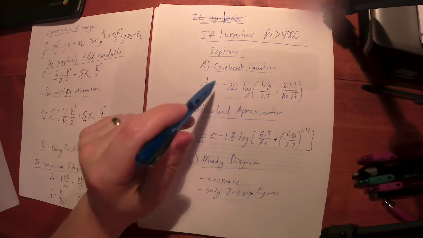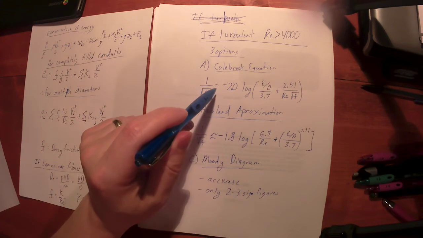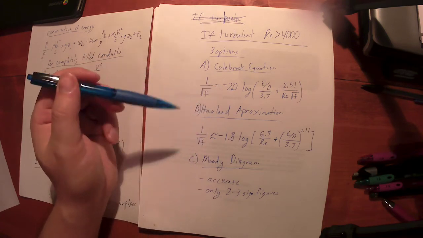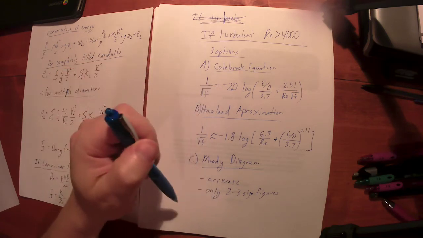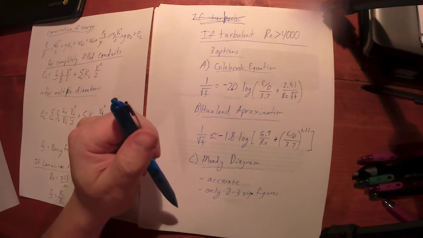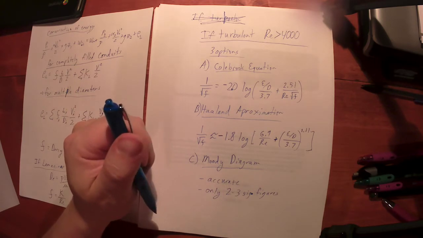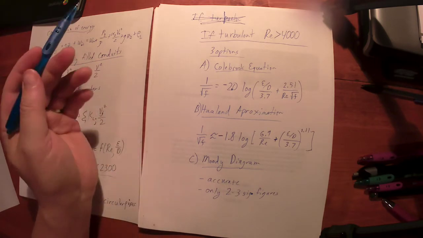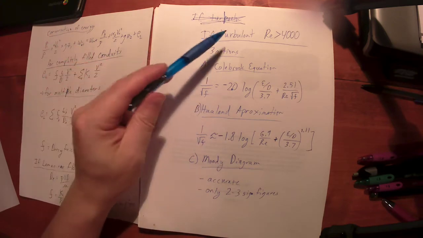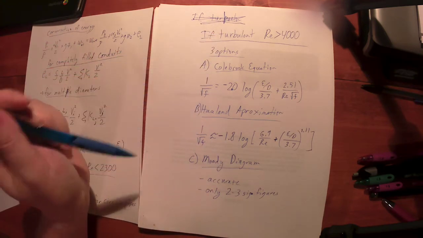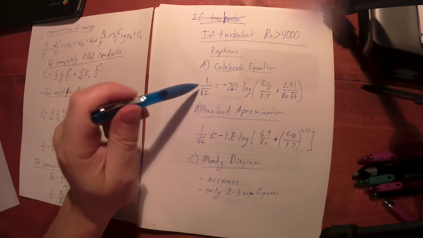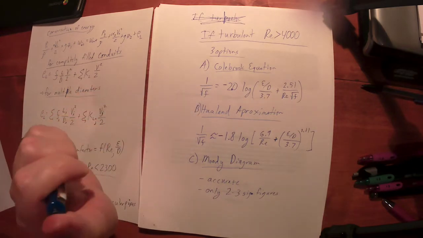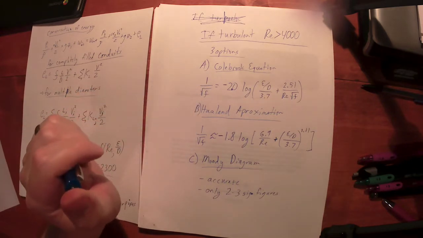You can get 10 significant figures here, I guess, if you really want to. I wouldn't. It's not worth my time. The 2 to 3 that the Moody diagram gives me will be just fine, especially for a timed exam. So I guess what I'm suggesting to you is make sure you've got a method for turbulent flow approximating an f value. If you want to go the mathematical route, just make sure you are very practiced at doing so.